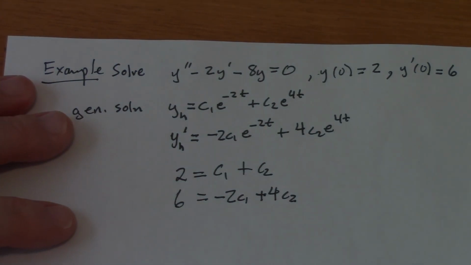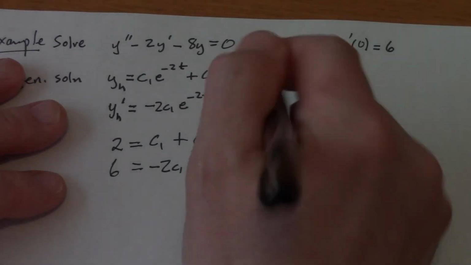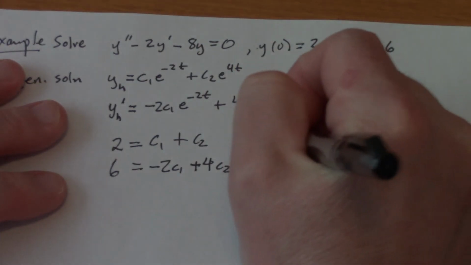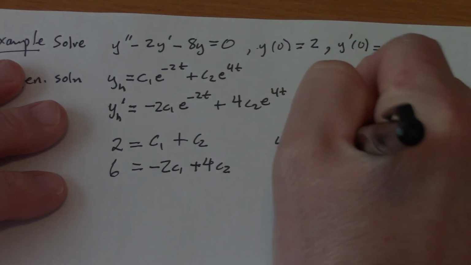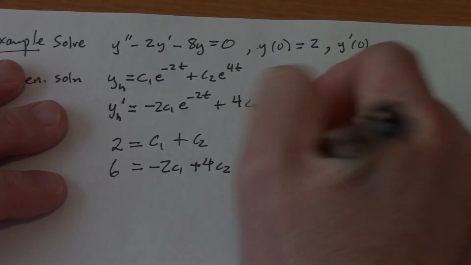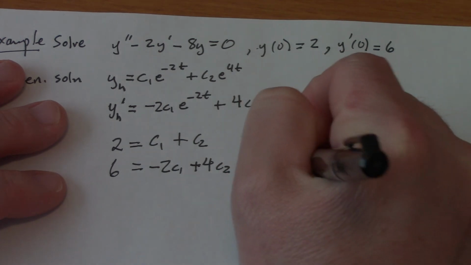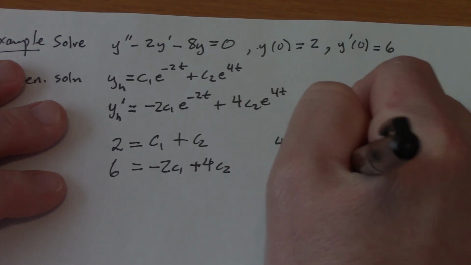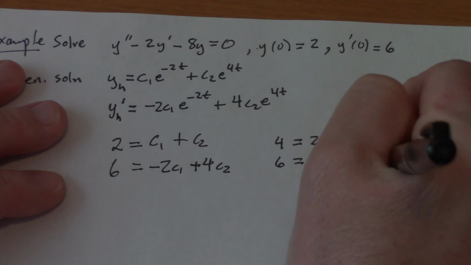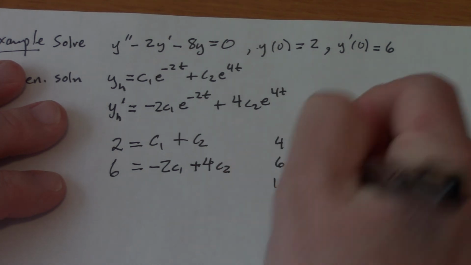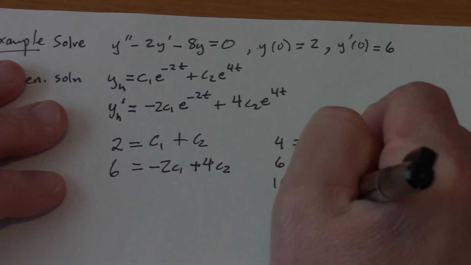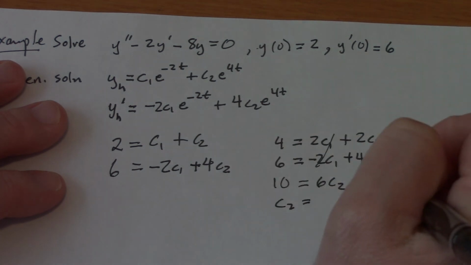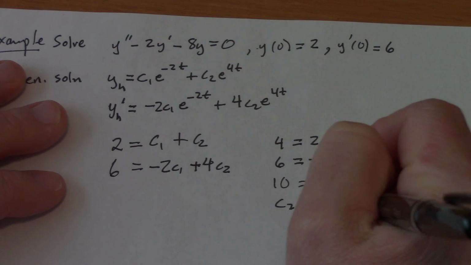If you want to do substitution, that's fine. All right, so I'm going to multiply the top by 2 and get 4 equals 2C1 plus 2C2, and I'm just going to copy the second equation down. And we get that, notice the C1's canceled, 10 is 6 C2, so C2 is 10 over 6, which is 5/3.